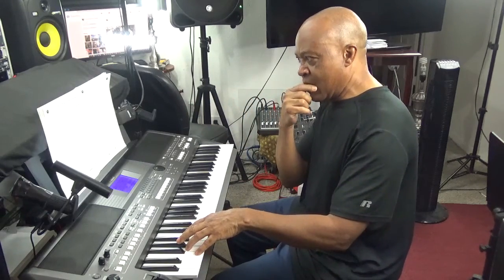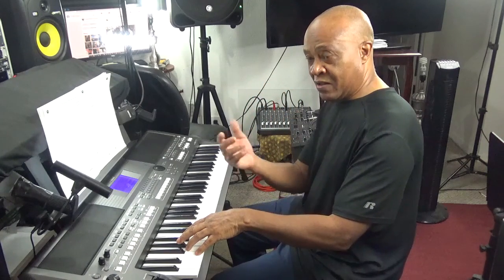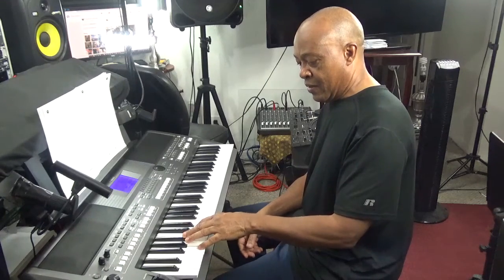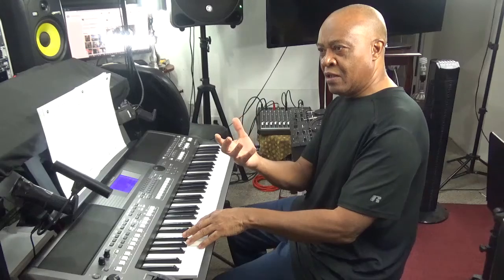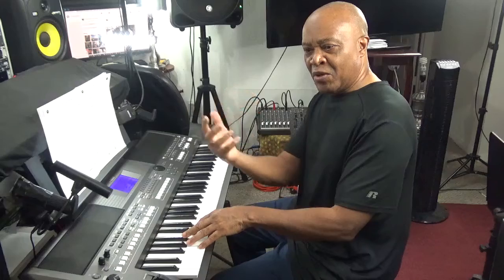In this case, I see C dominant 7, which is this one. I see that C dominant 7 is a diatonic dominant 7th in the key of F major.